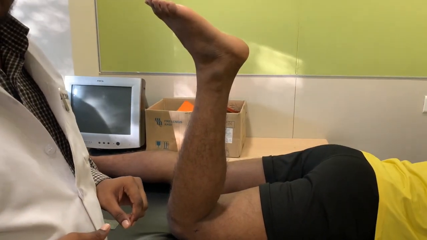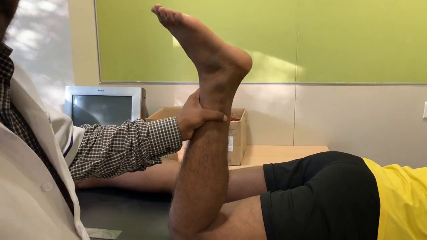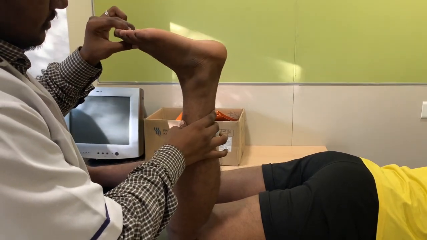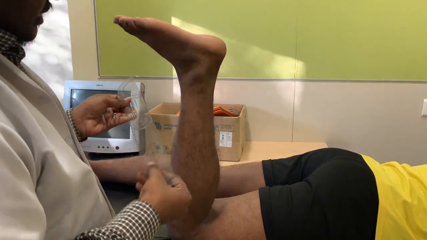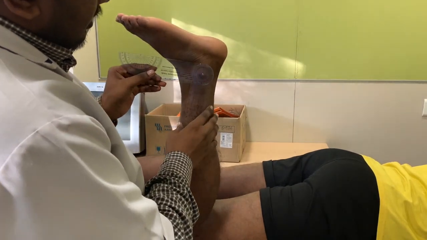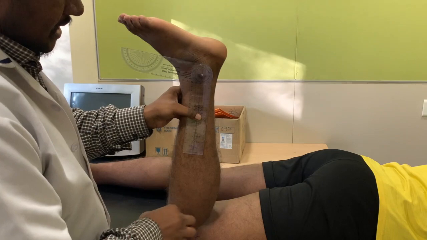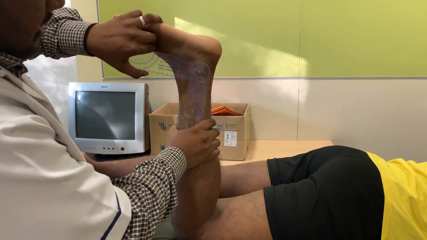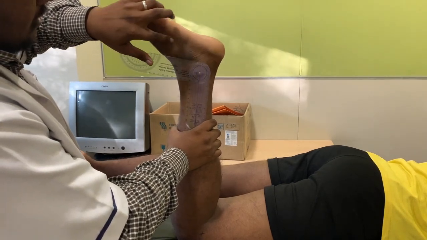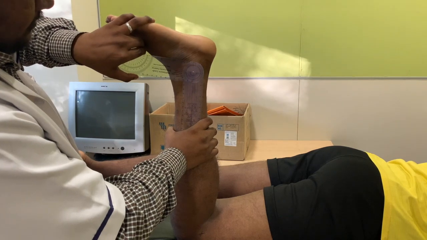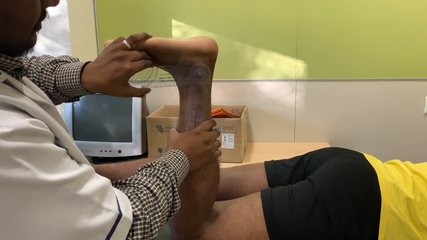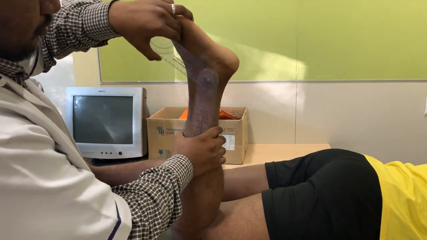For dorsiflexion and plantarflexion, the alternate position to check is to take the subject in prone lying and flex the knee to 90 degrees. Here you can see. Now you can keep the fulcrum on the lateral malleolus, the stabilizing arm on the lateral aspect of the leg, and again you can hold here, and the movable arm should be parallel to the anterior aspect of the fifth metatarsal. From here you can go for dorsiflexion and plantarflexion range of motion evaluation.